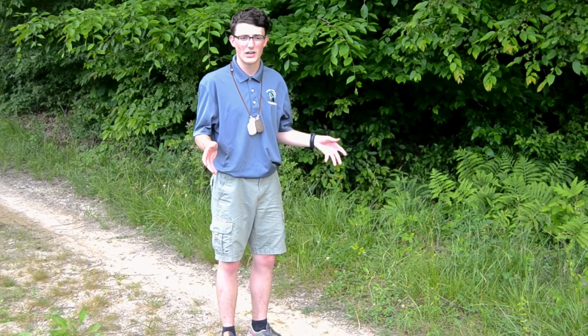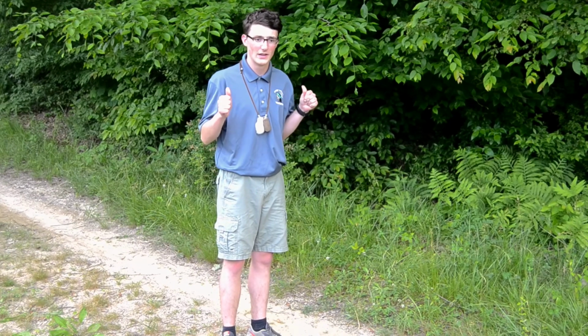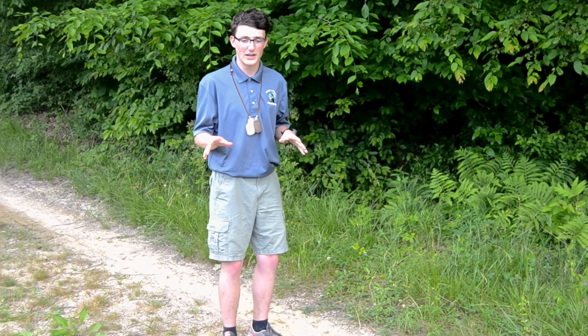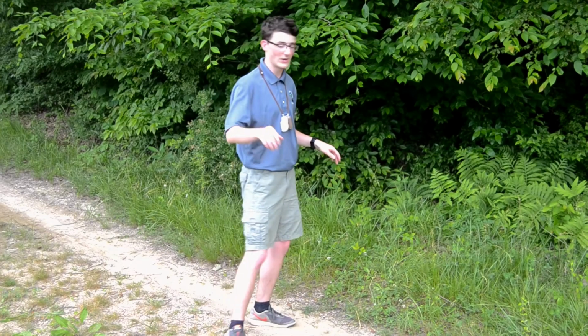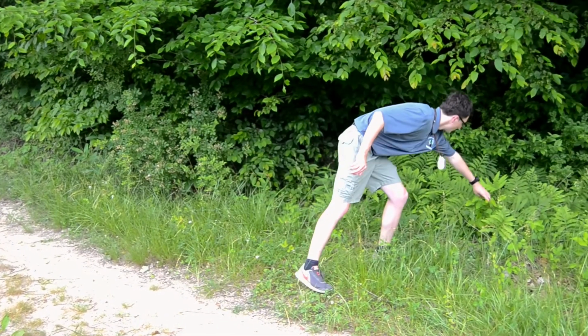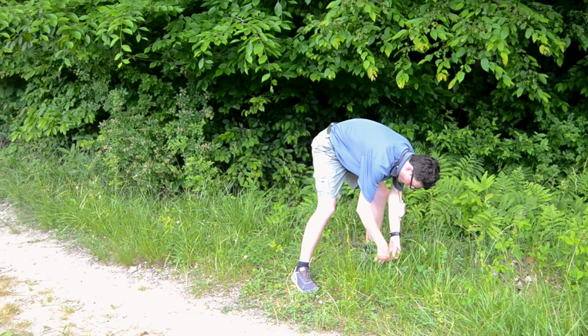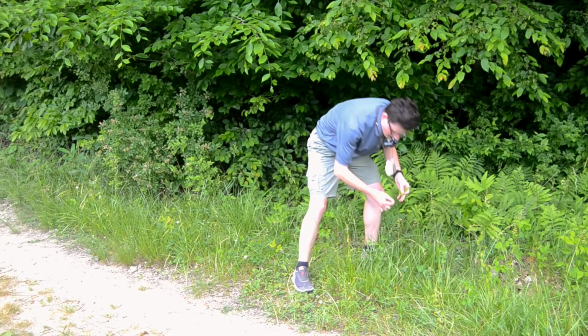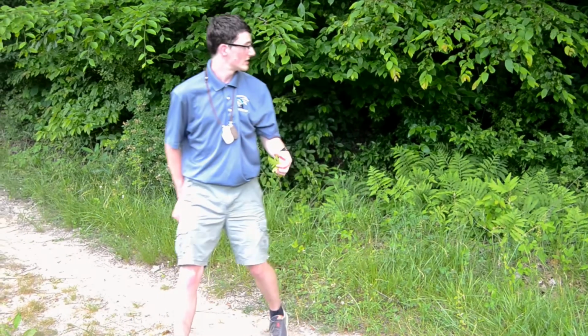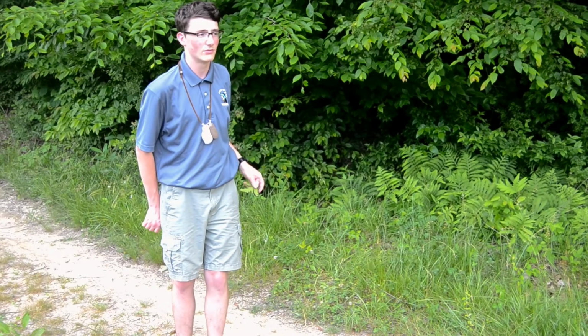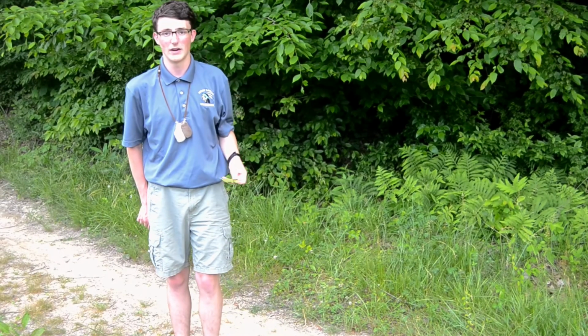I'm going to be taking you on a virtual nature tour to learn about some of the common plants in Ohio. Now the first couple of plants that I want to get are just off the road here, so I'm going to grab them real quick. Alright, so first one we have is this lime green fern plant through here where the trees meet the grass.